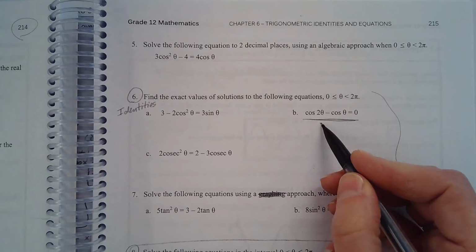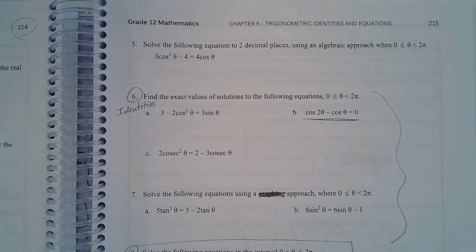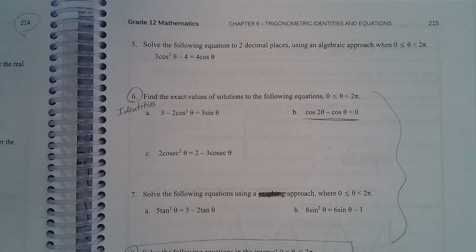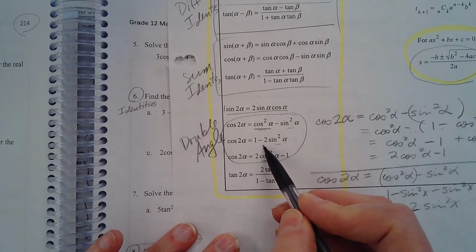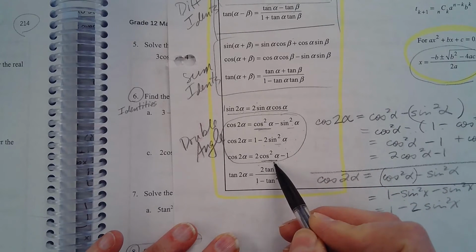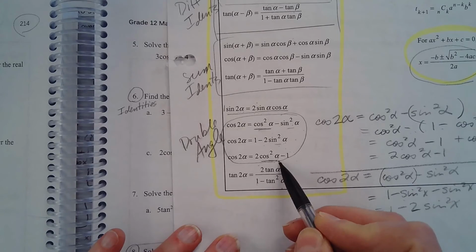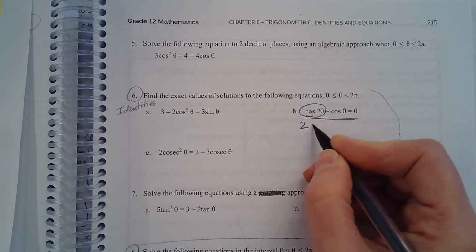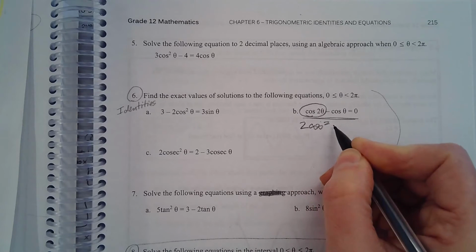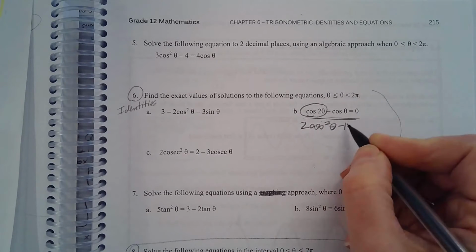Okay, D, so I'm going to change the cos 2 theta. What formula would you use? What formula do you want me to use? You've got 3 versions of cos 2 theta, right? Which one am I going to use? Am I going to use cos squared minus sine squared, 1 minus 2 sine squared, or 2 cos squared minus 1? The third one, right? Because I want to leave everything in cosines. So I'm going to replace this with 2 cos squared theta minus 1, okay?